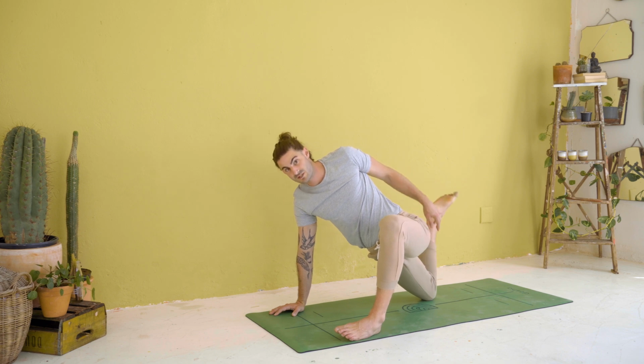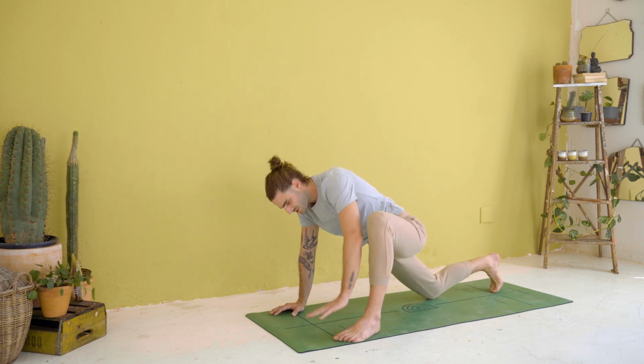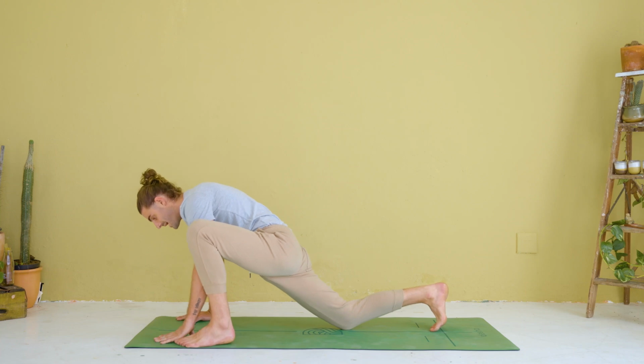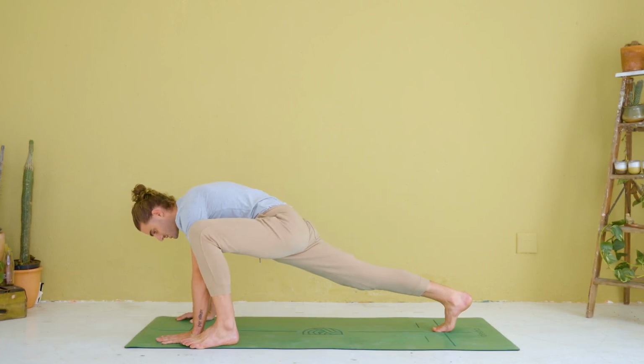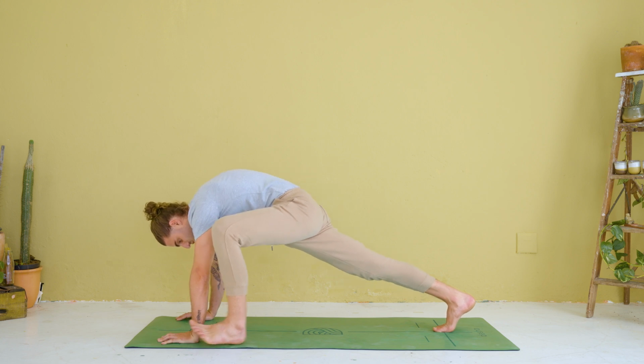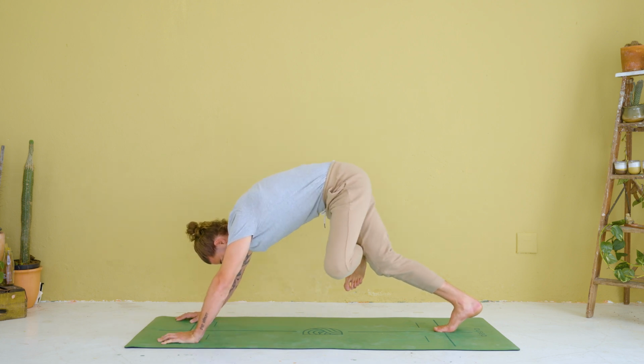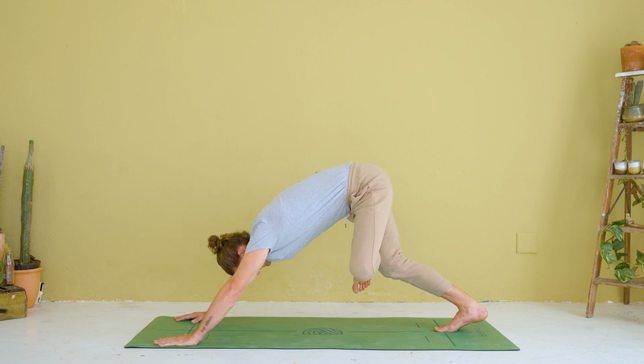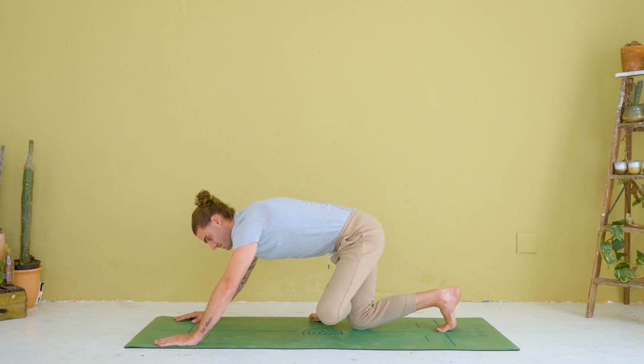Release your back foot down to the ground. Plant your left hand down, tuck your back toe and raise your back knee back into a runner's lunge. From here, inhale, plant your left heel on top of your right knee, figure four. Make your hands nice and even. If you need to, you can always lower your knee down to the ground for support.